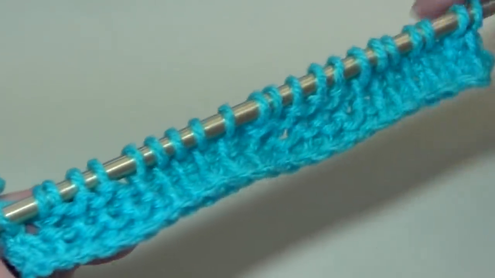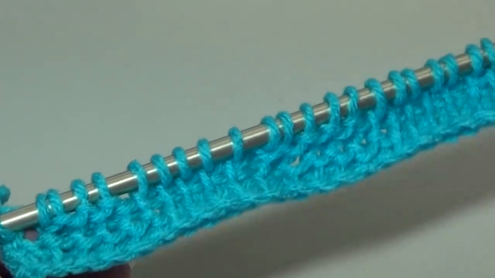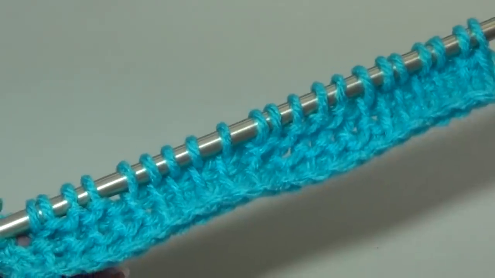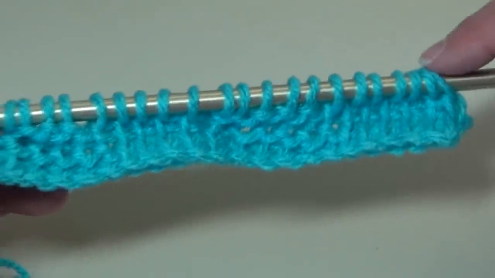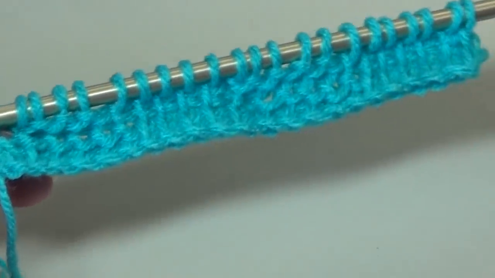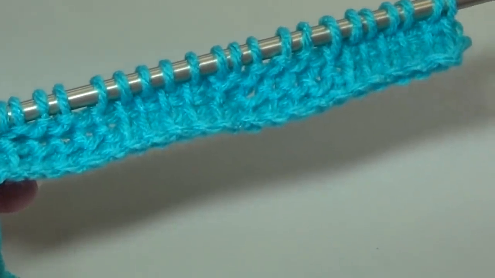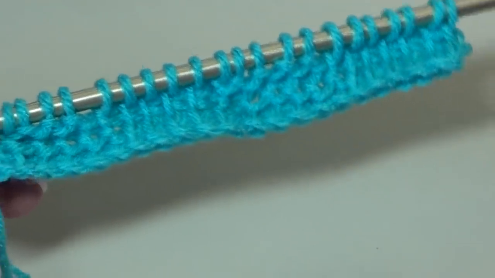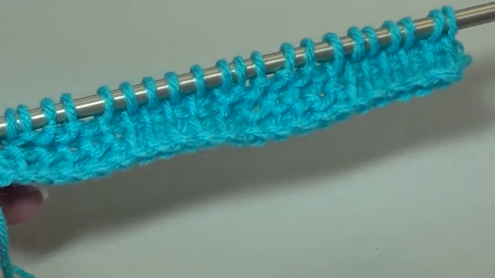Now row 3 is the start of our repeat rows. Now this has a 10 row repeat because we're using the 10 stitches. So if you use less stitches, you're going to have less repeat rows. If you use more stitches, then you're going to have more repeat rows.